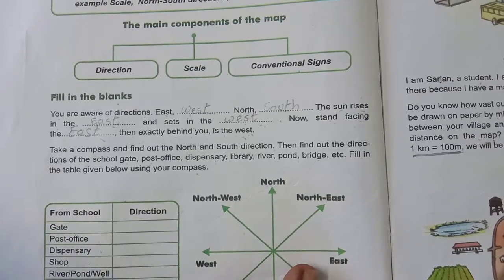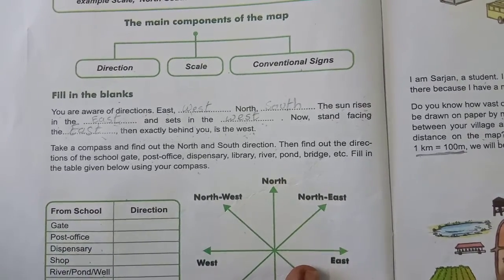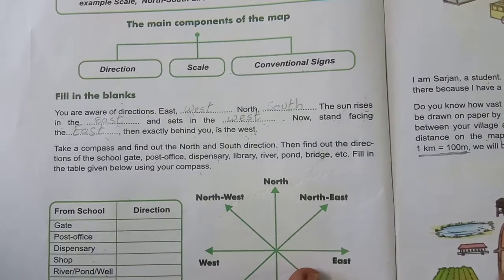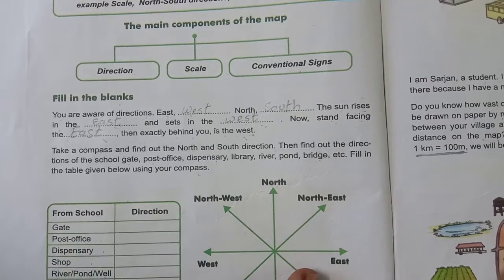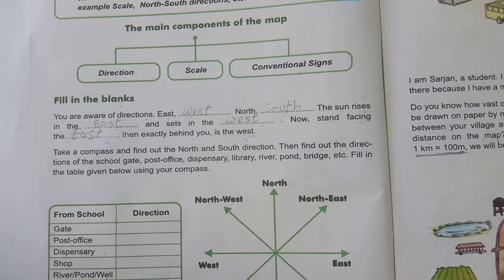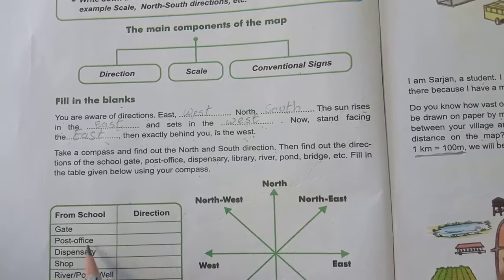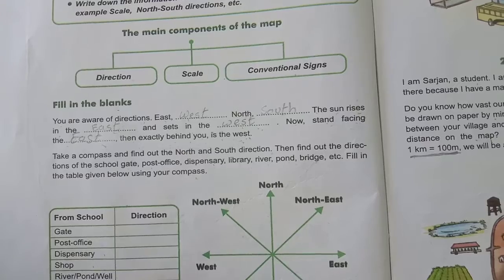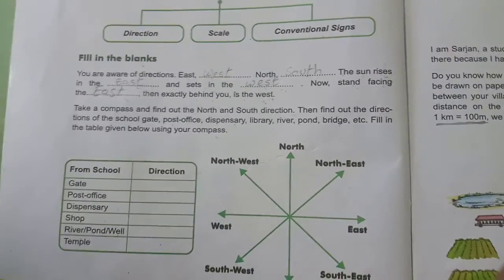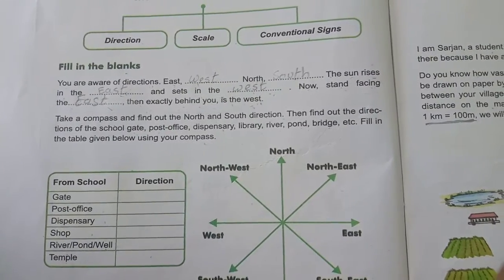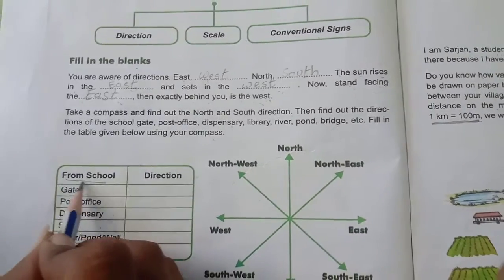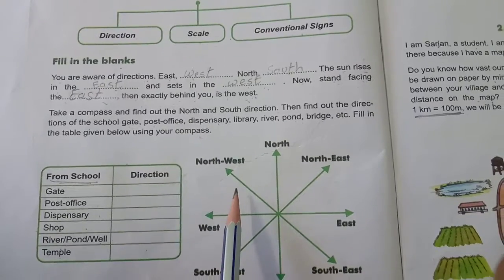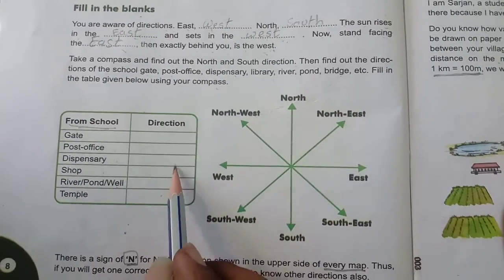Nowadays, you know that technology has advanced very widely. So in your mobile phones also there will be a compass. Open it and find the gate, post office, dispensary, shop, river, pond, well, and temple, and in which direction each is situated in your village, because you are not coming to the school. So whatever direction is there in your village, you have to write down in this box.